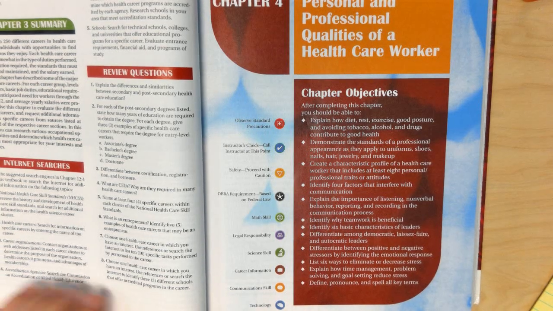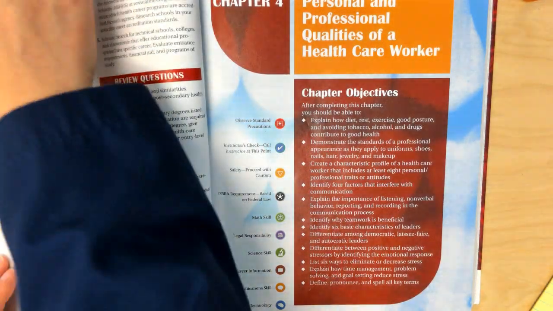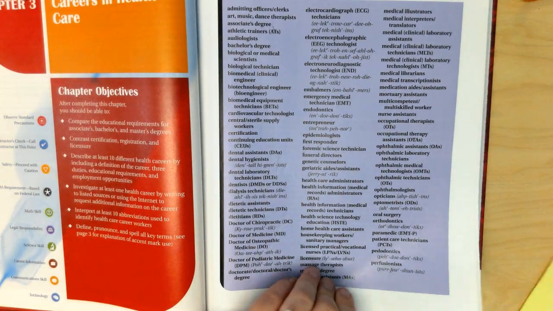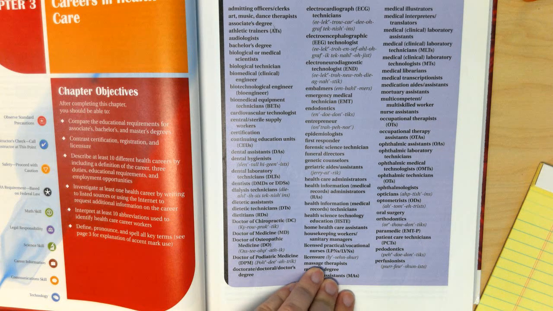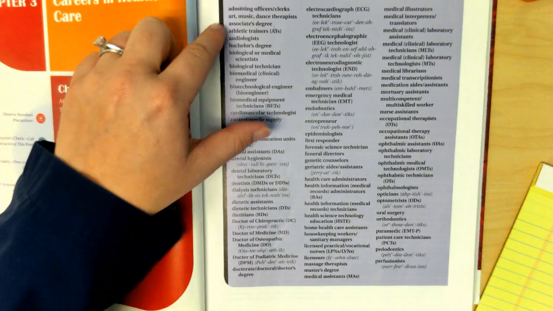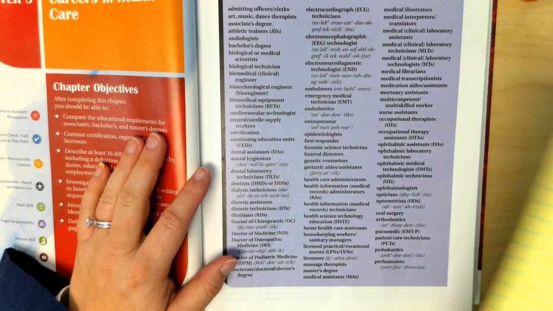Let's go through a little bit of the chapter. So the first part is terms, and I want you to go through each one.